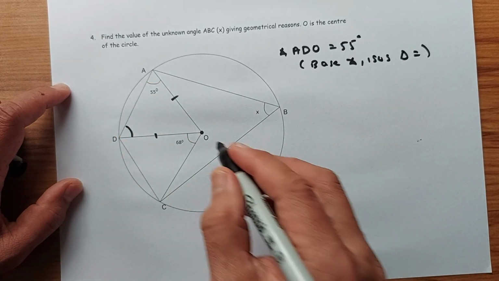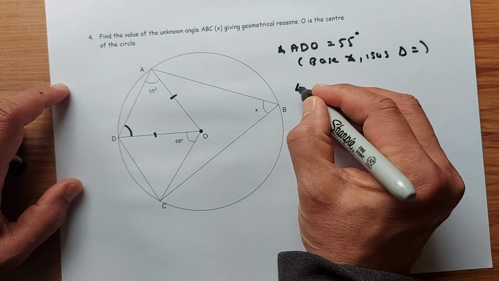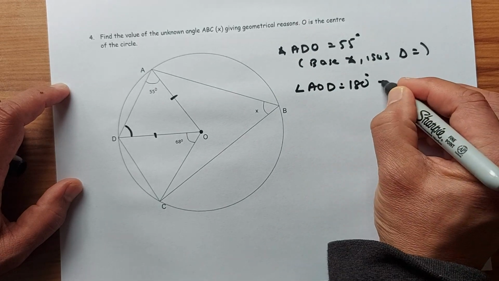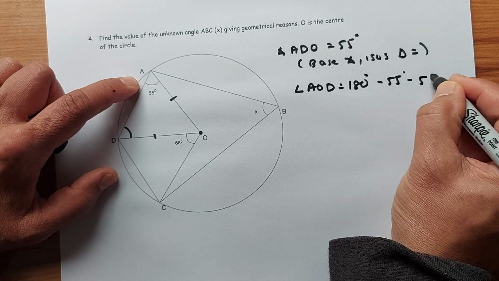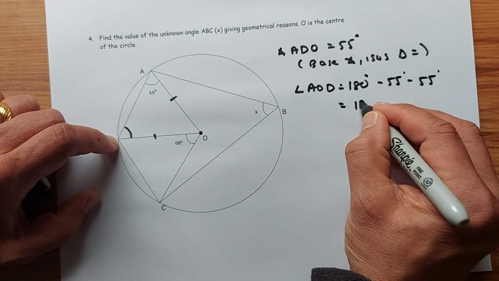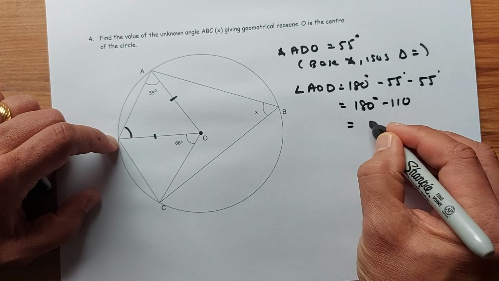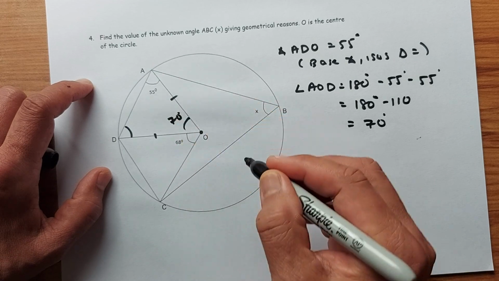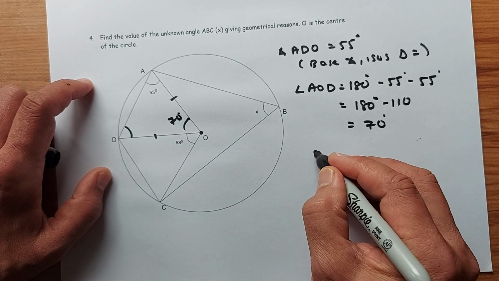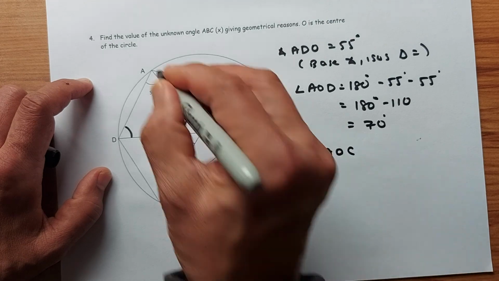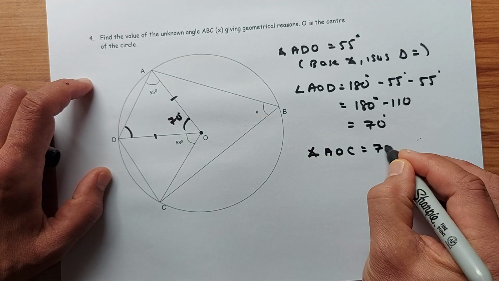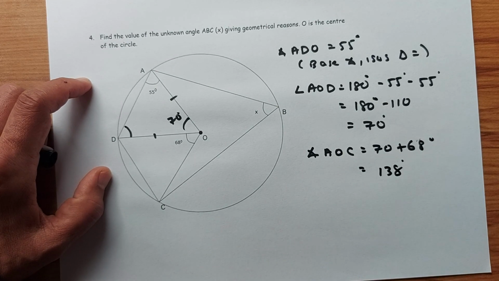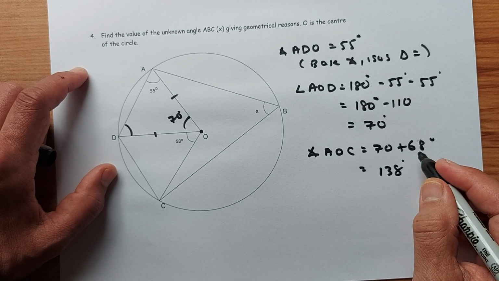So that is 55. To find this angle AOD, it will be 180 degrees minus 55 minus 55, because this is also 55. So it will be 180 minus 110, that will give you 70 degrees. So that angle AOD is 70. If that is 70, that is 68. So angle AOC, the whole angle, is going to be 70 plus 68 degrees, and that will give you 138 degrees.